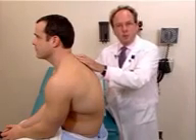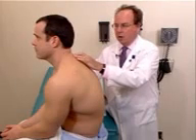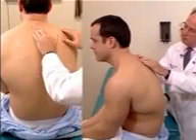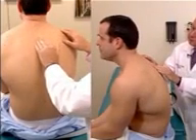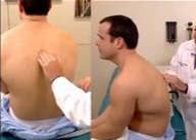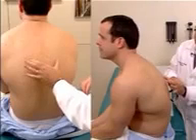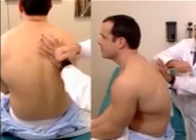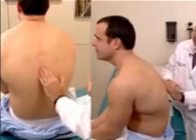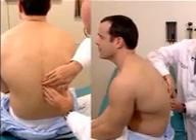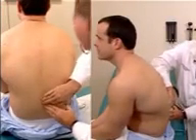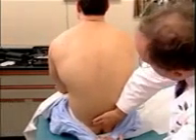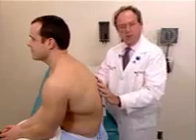First, we want to determine whether or not there's any tenderness along the vertebral column. Mr. Johnson, is there any tenderness here? No. Any tenderness here? No. Here? No. What about over here? No. Down here? No. As I move down your spine, any tenderness here? No. Here? No. Notice I stopped over here.